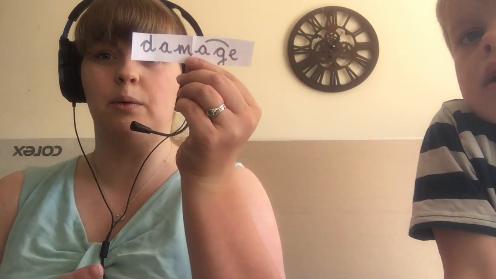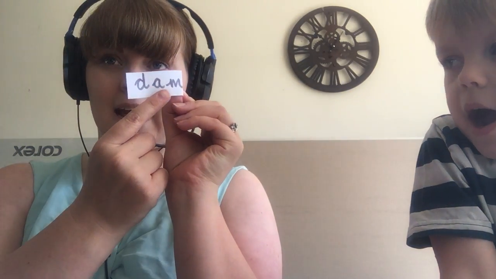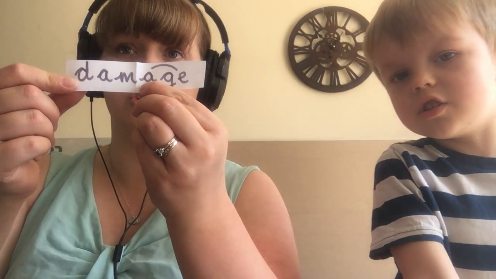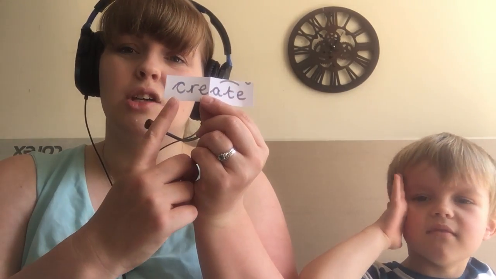Let's have a little look at our next word. So we've got d, a, dam, a, j, but in this case we've got a little split digraph there. So we've got age. So we've got dam, age, or as we say as one word, damage. And if we do damage, we might break something. Hopefully we don't do any damage to anything. Damage your phone, you won't be able to talk to anyone. That's true. You could maybe shout out the window, but I don't know if they'd hear you.